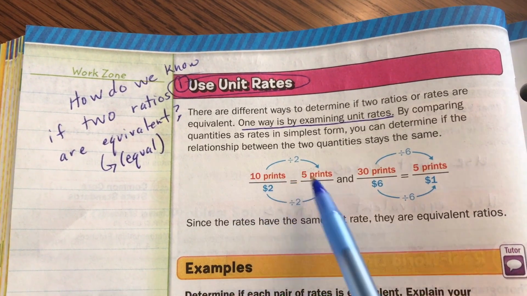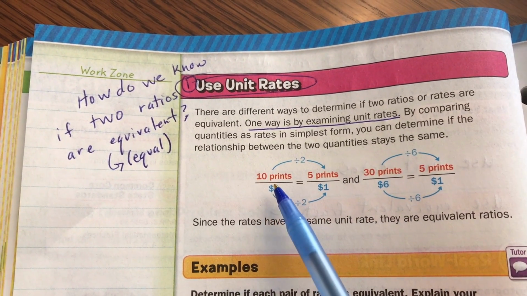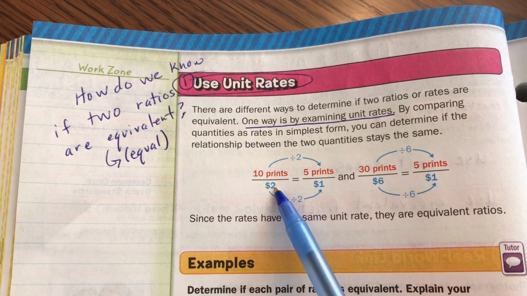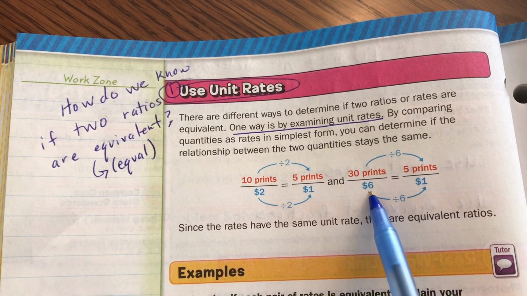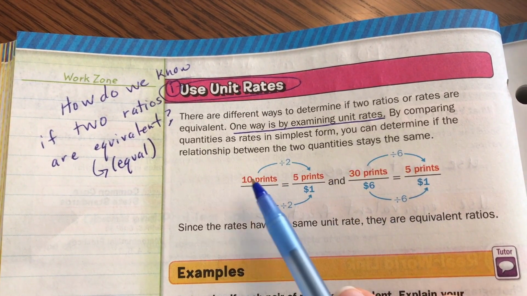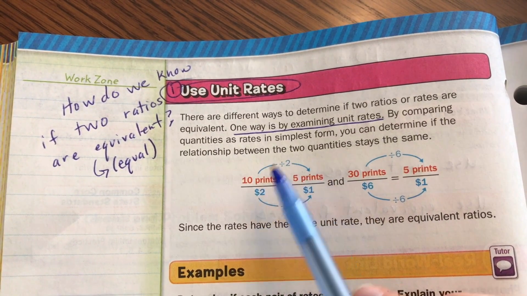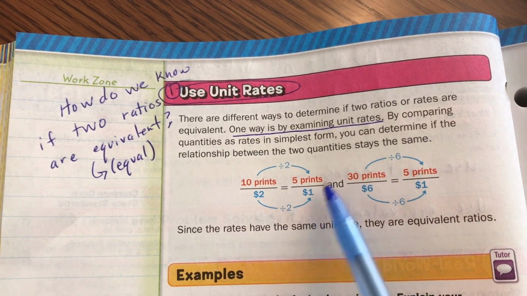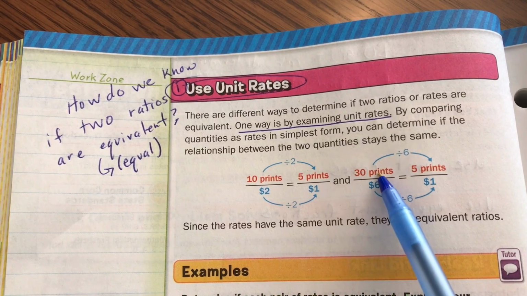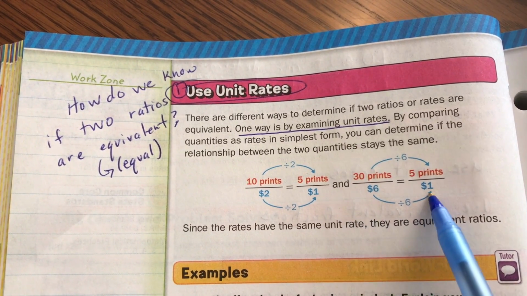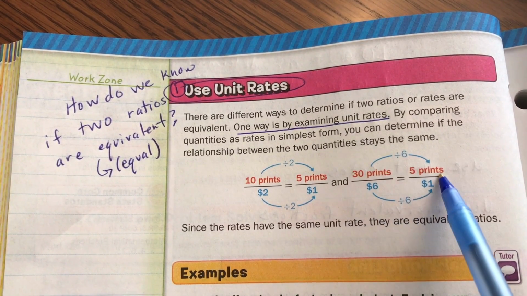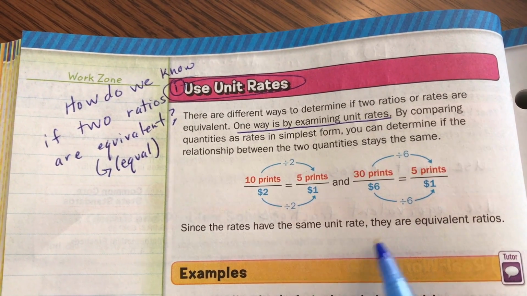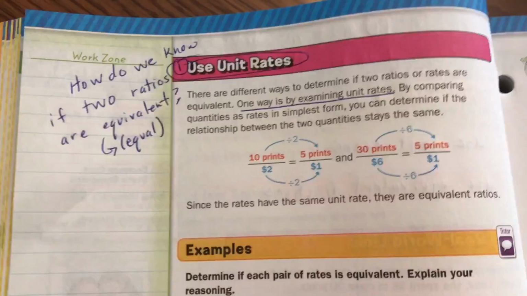So this is the example from the front. She printed 10 prints for $2. She had 30 prints for $6. We found the unit rate of 10 to 2 by dividing by the denominator. So we found that that was 5 prints for $1. And when she bought 30 prints for $6, the unit rate there, dividing by 6, the denominator, is 5 prints for $1. Since the rates have the same unit rate, they are equivalent fractions.